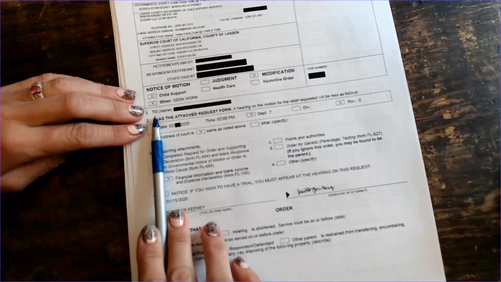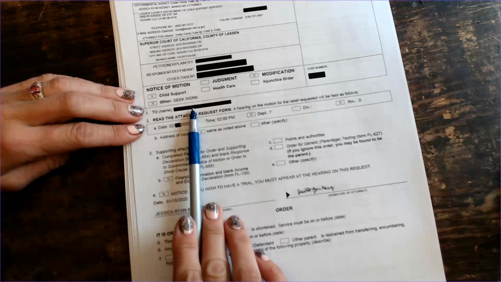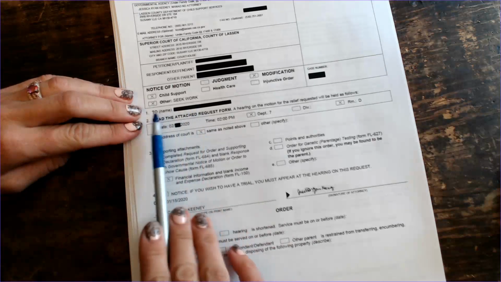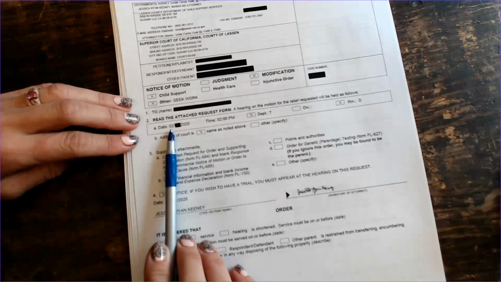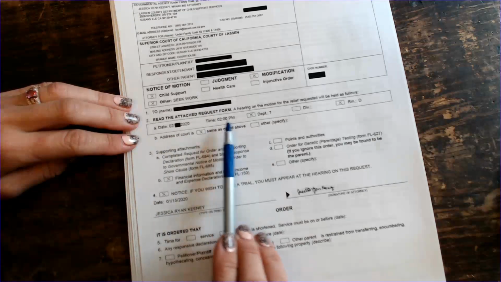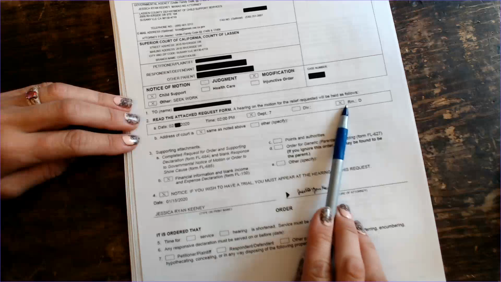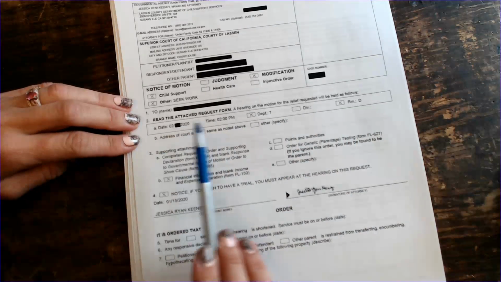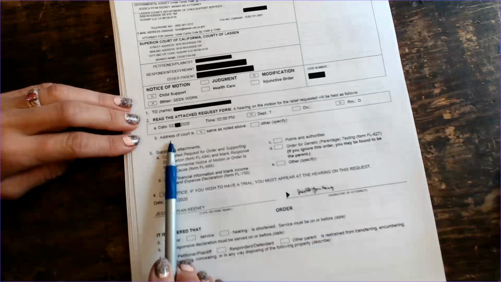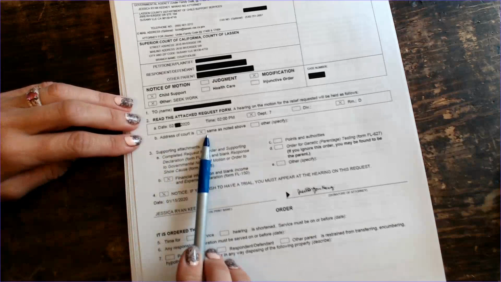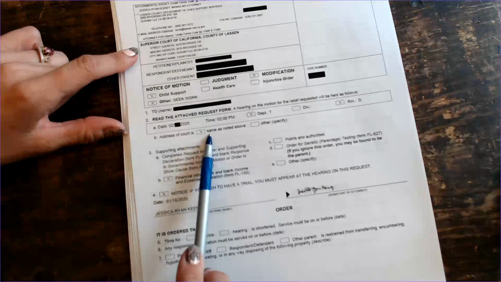This form is going to be addressed to the parent who's asked to pay child support. So in this case, it'll be the name of the non-custodial parent. The date, time, and department of the court are going to be listed here. So this is your court date, your court time, the department you need to show up at, and then the court address is going to be here. And if it's the same as above, that box will be checked.